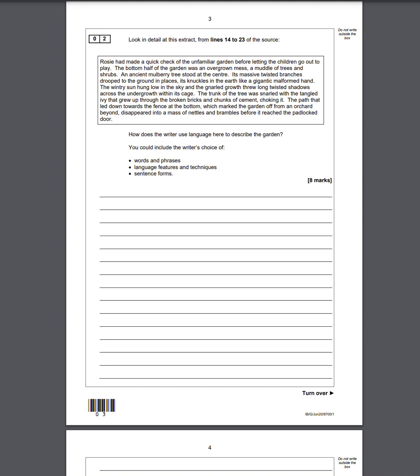I would then try to look for some methods in the extract that prove this, that show how the garden's being described and what impression that gives me as the reader. I would go through, I would think about which quotes stand out, which ones can be used together.